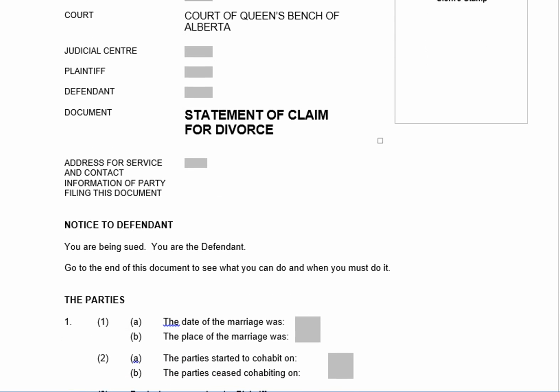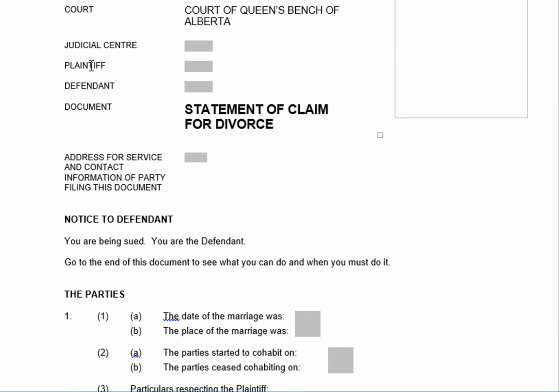If you don't have it, please go ahead and order it from your registry office, whichever province you're in. The reason it's important is because if they don't match, first of all, the divorce will take a lot longer because it will get rejected, and second of all, you'll need to amend certain documents later on, and it can be a bit of a headache that you want to avoid. So you might as well get it right the first time, okay?